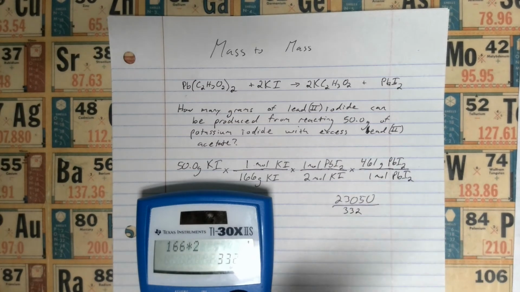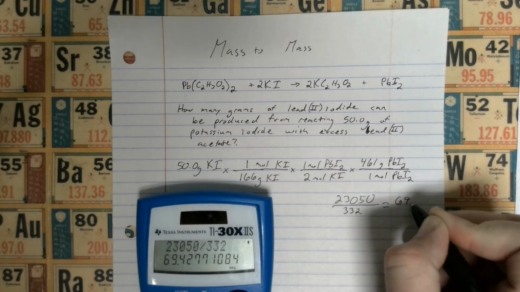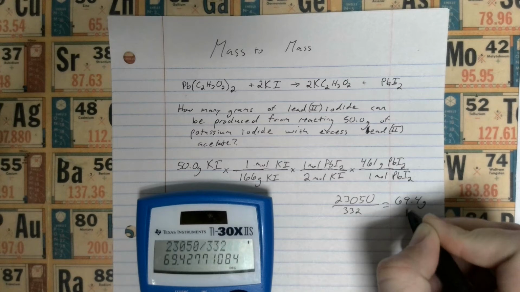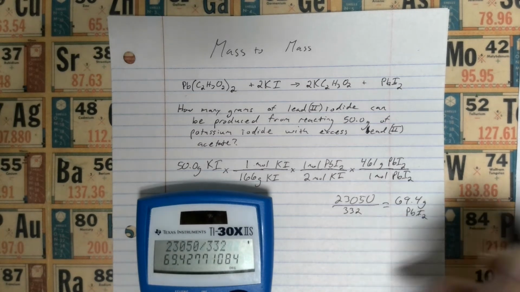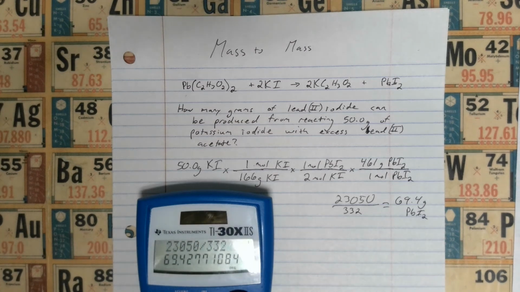So now I divide those two numbers, so 23,050 divided by 332. And that gets me 69.4 grams of PbI2. So there's my answer. That's how many grams I can produce.